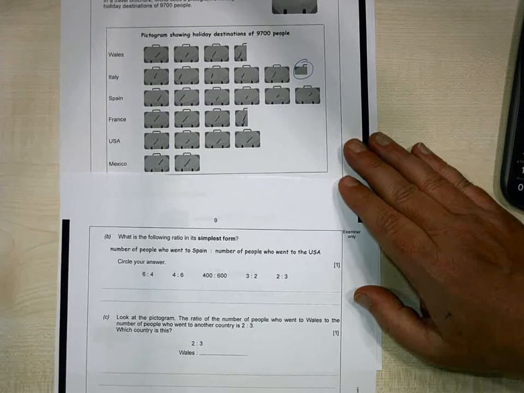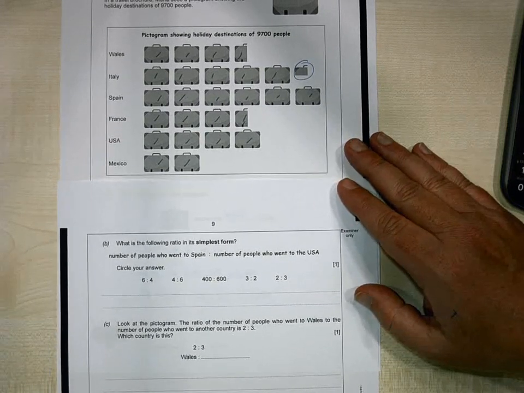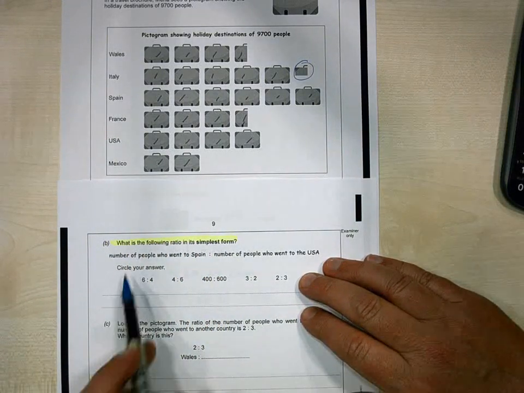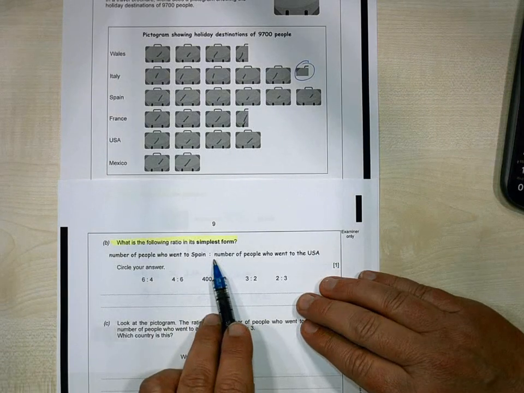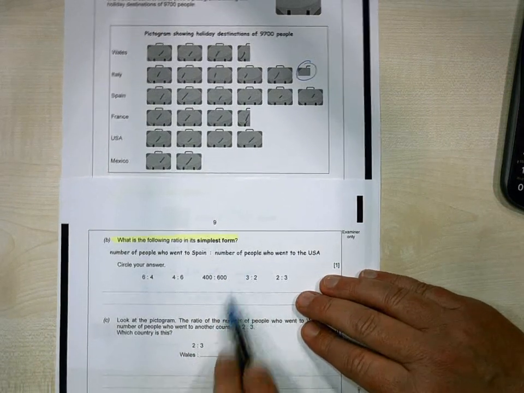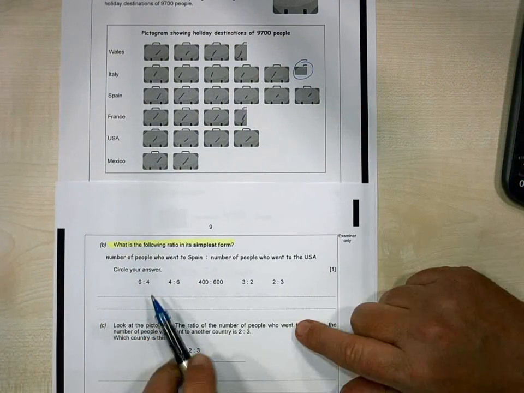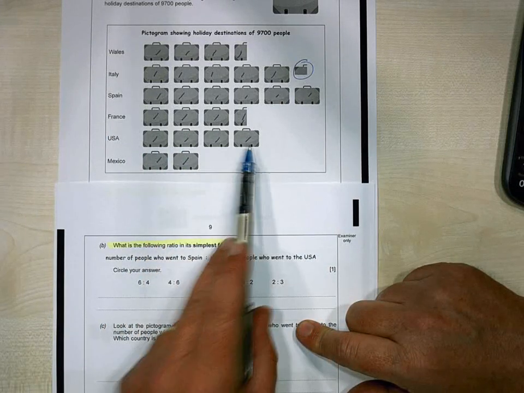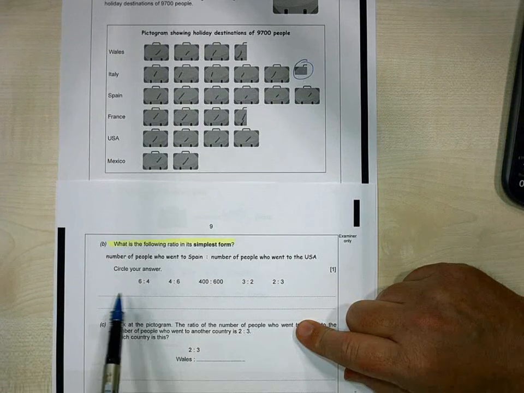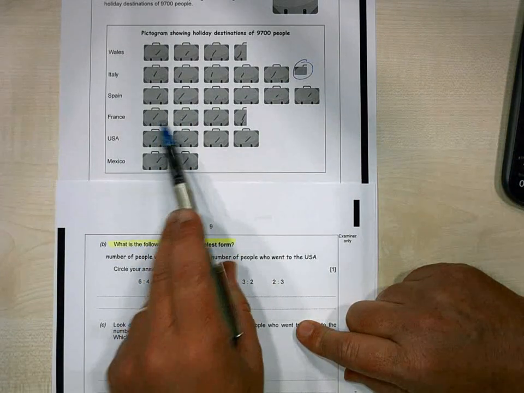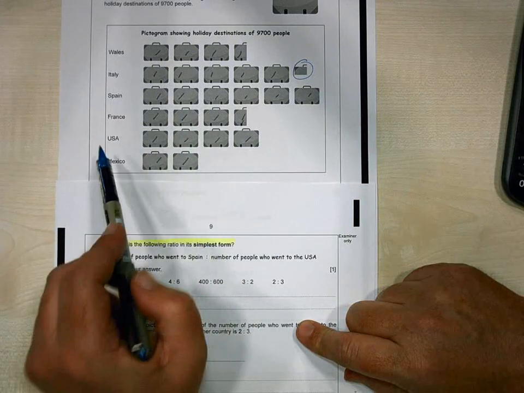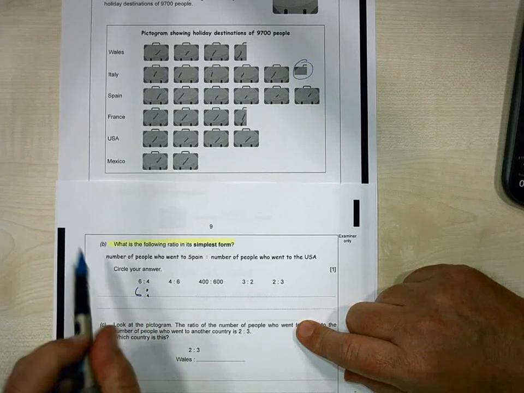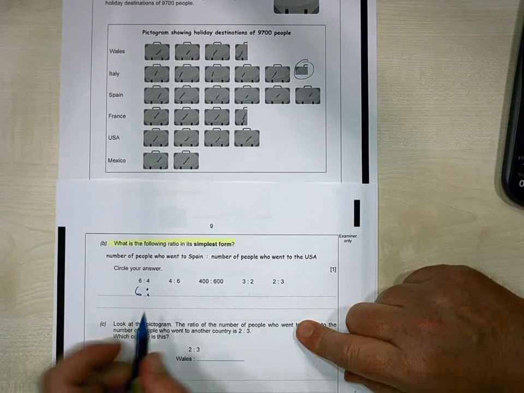Part B. What is the following ratio in its simplest form? The number of people who went to Spain ratioed with the number of people who went to the USA. Now, you could work out how many people are represented by Spain and how many people represented the USA and ratio those together, but because these are directly comparable, I can just compare Spain, which is 1, 2, 3, 4, 5, 6 suitcases, against the USA, 1, 2, 3, 4 suitcases.